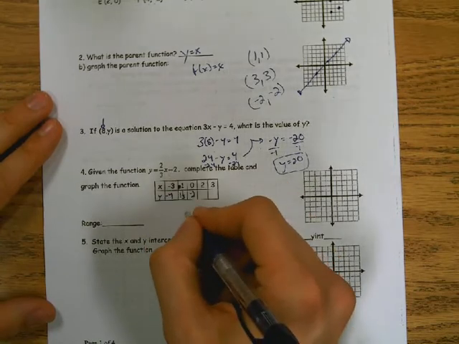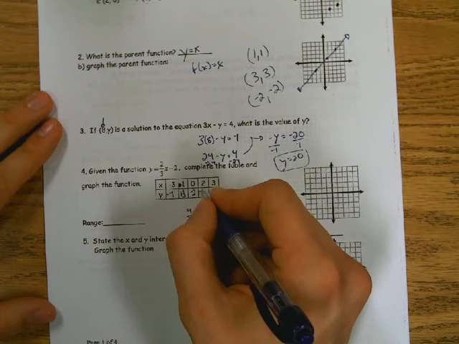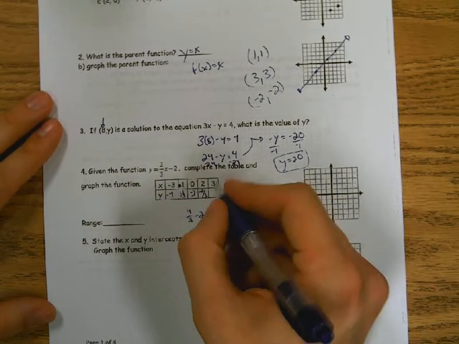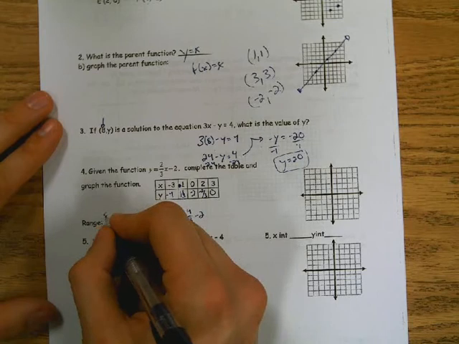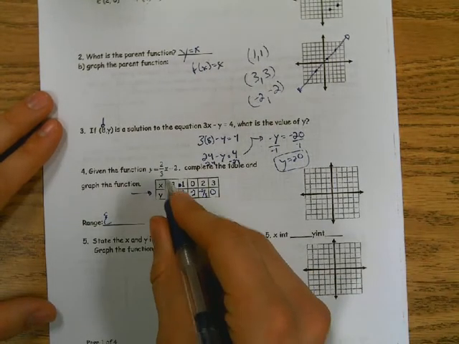What's that going to be? That's going to be 4 over 3 minus 2. This is negative 2/3. And then 2 minus 2 is 0. So our range will be just this list of y values. And again, all I did for these is take that value.